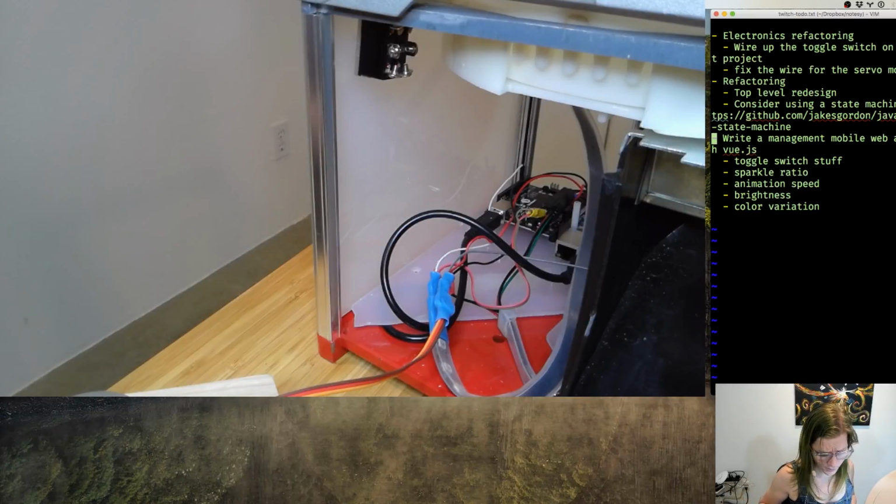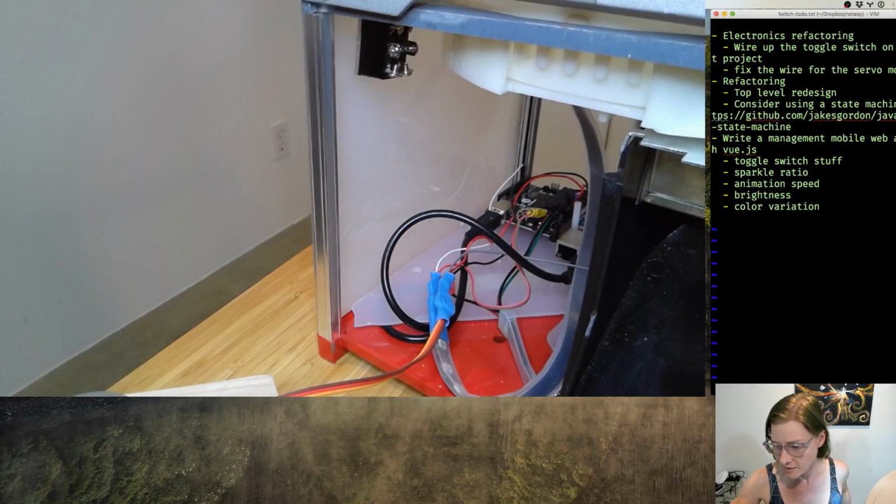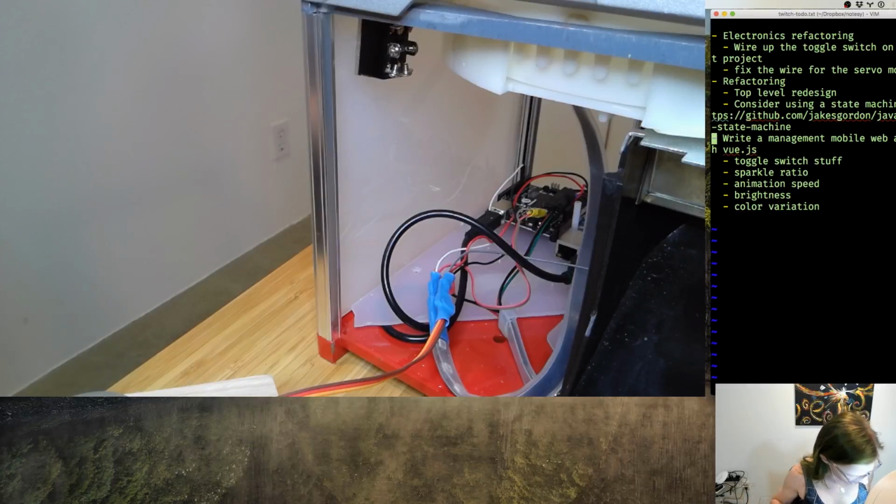And I need to grab some wire because I have some wire sitting over around the other side of the room. So I will be right back. I think it took me more time to get my headset on and off than it did to get that together. So let's go ahead and put some wire on there.